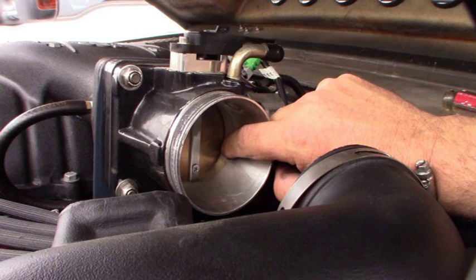The P0518 code can be a frustrating problem to deal with, but it is important to diagnose and repair it as soon as possible. By following the steps outlined above, you can diagnose the problem and get your vehicle back on the road in no time.